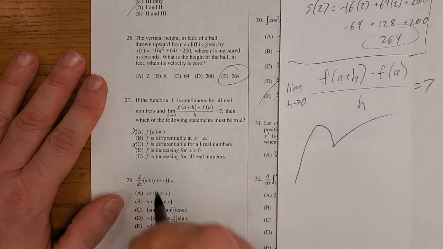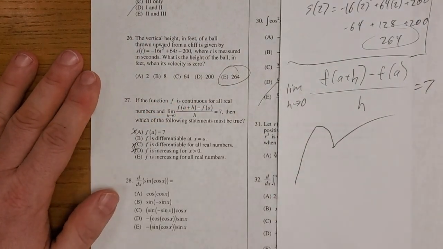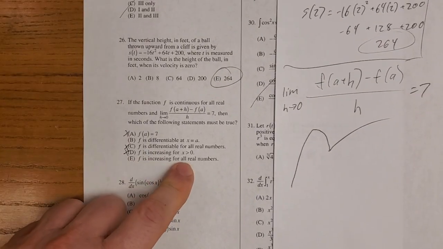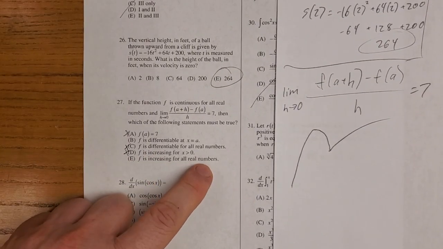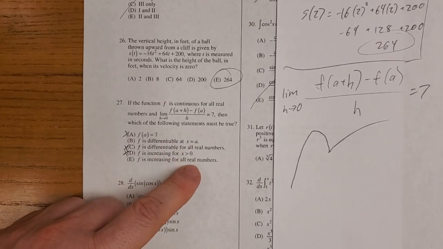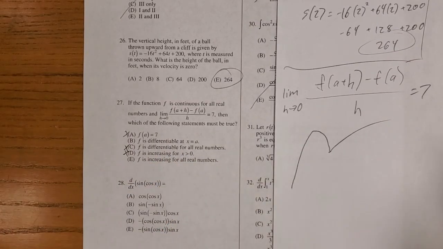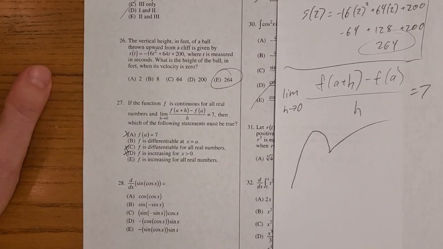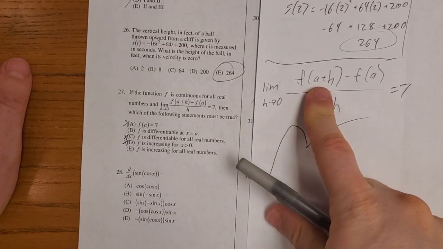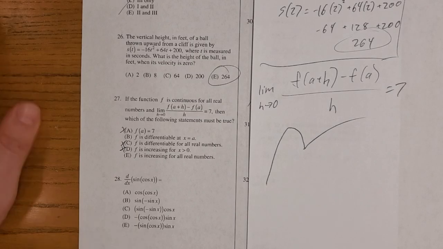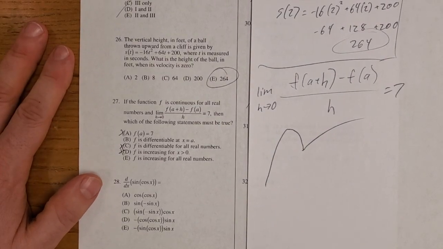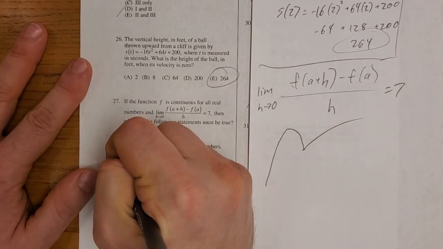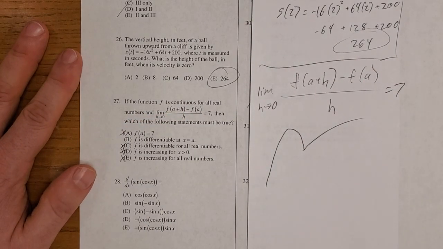So we can't say that for sure. And then the function is increasing for all real numbers. Well, that's virtually the same statement. We can't say anything about where it's increasing other than at x equals a. So we don't know that for sure.